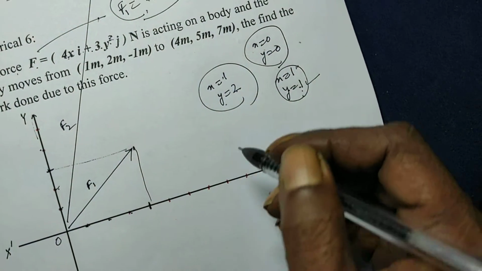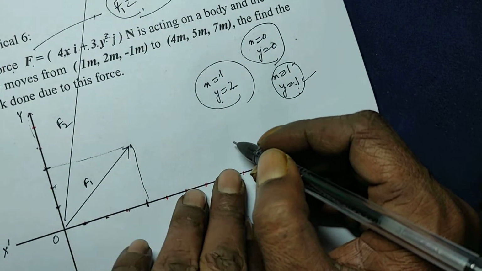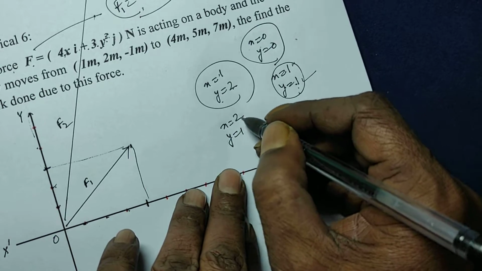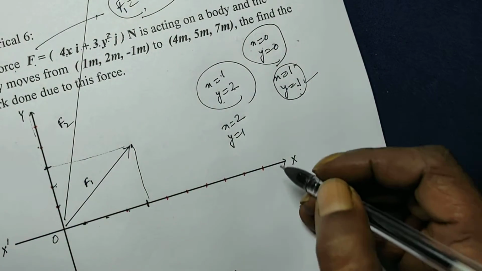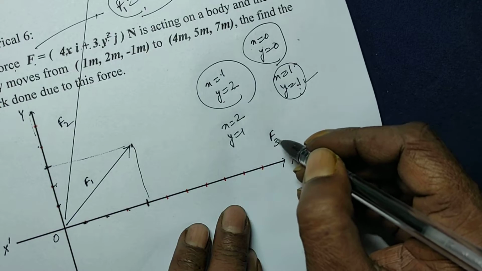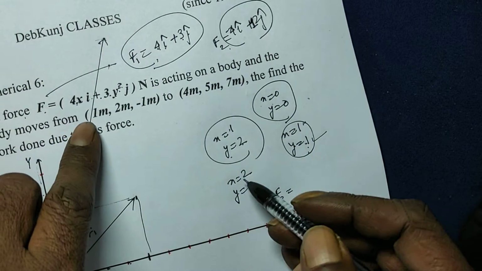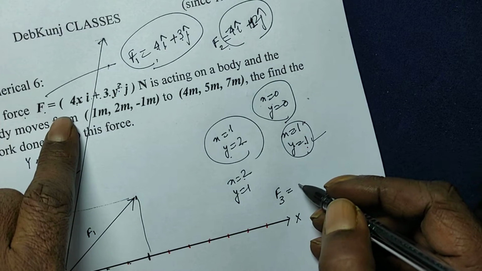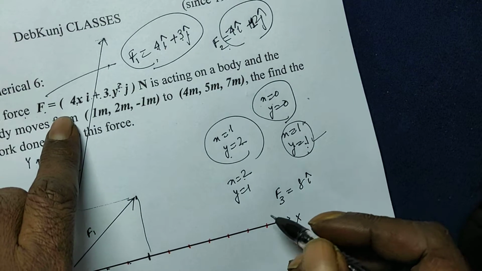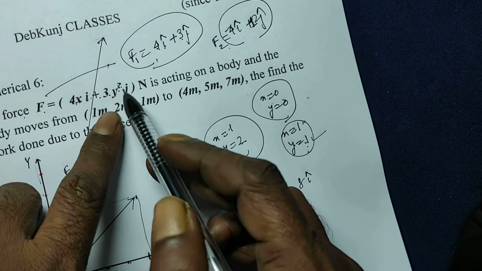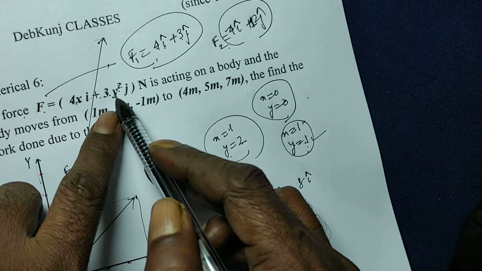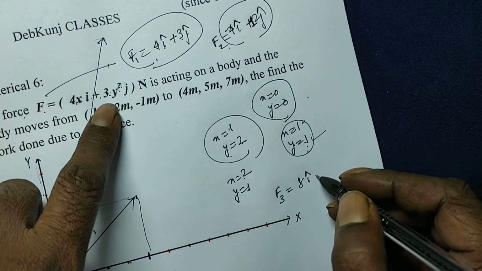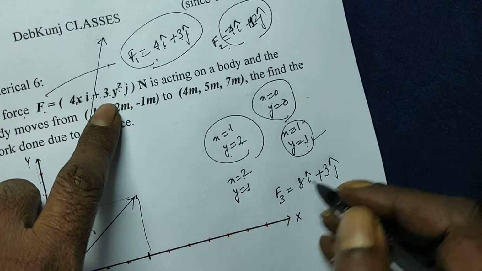Let us change only one of them. Let us say y is equal to 1 and x is equal to 2. Then let the force be F3. If you put x is equal to 2, 2 4s are 8, 8 i cap, and y is equal to 1, 1 into 1 is 1, 1 into 3 is 3, plus 3 j cap.